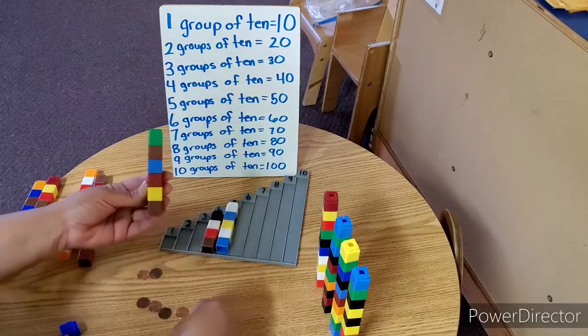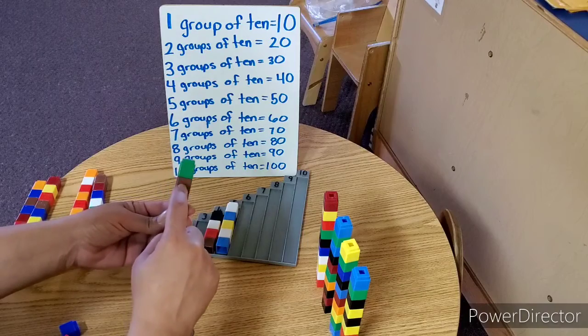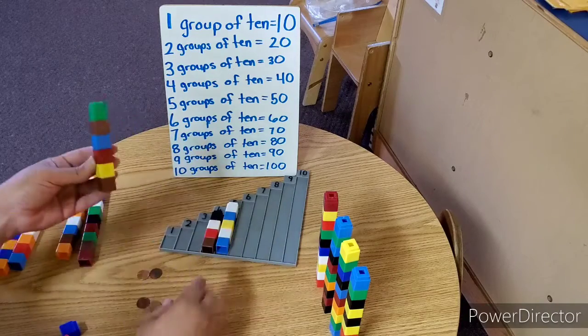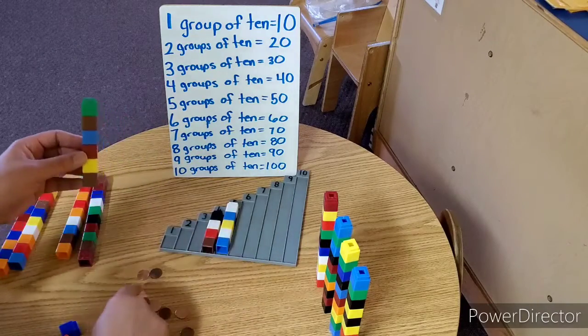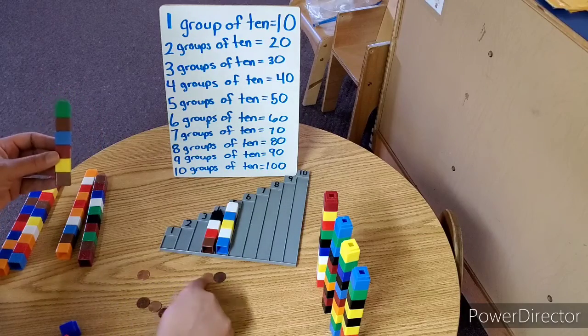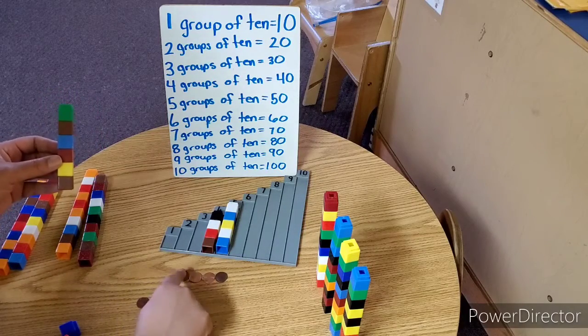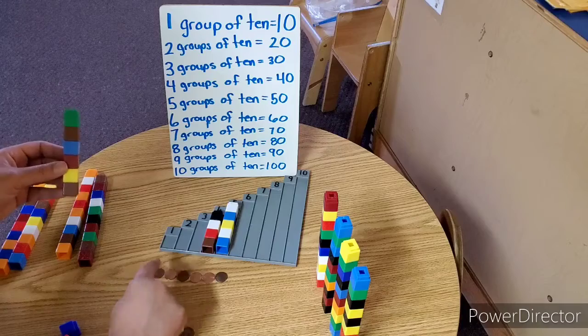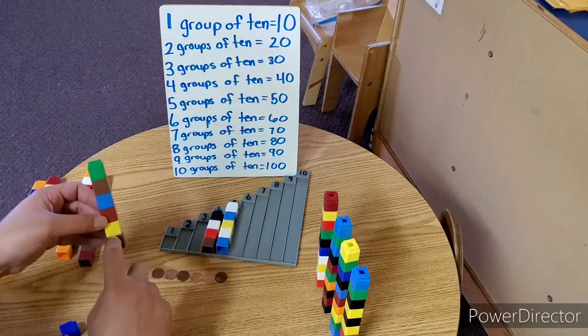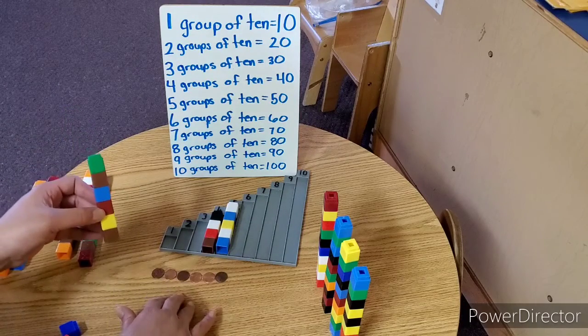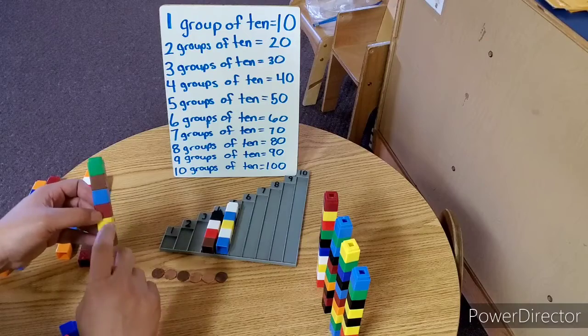Now here I have 6 cubes. 1, 2, 3, 4, 5, 6. So let's get our wands. We need 6 wands. 1, 2, 3, 4, 5, 6. How many more wands do we need to get a group of 10?